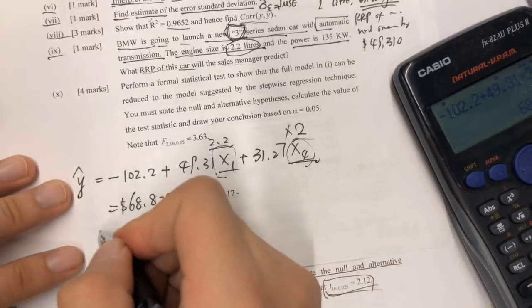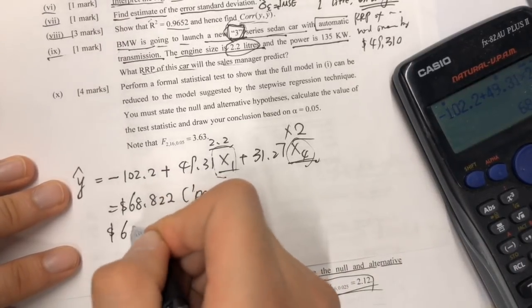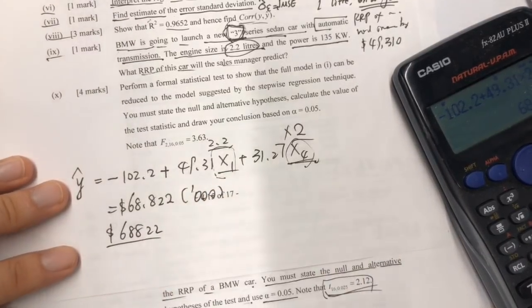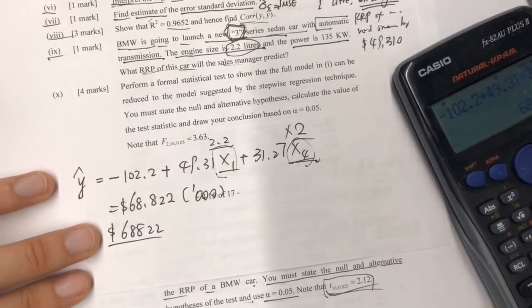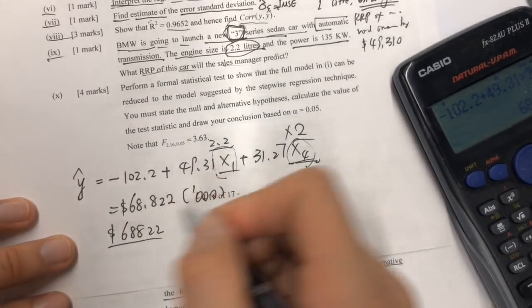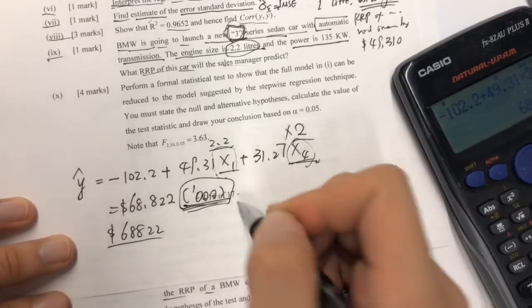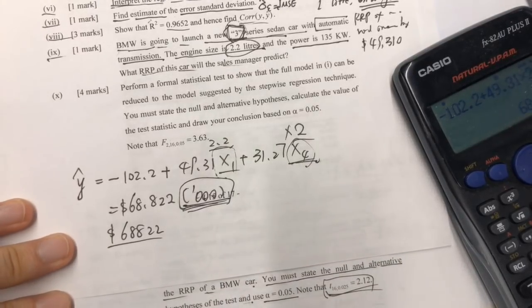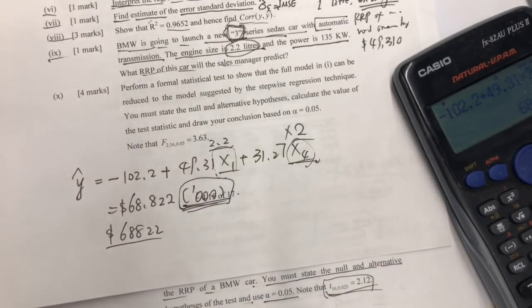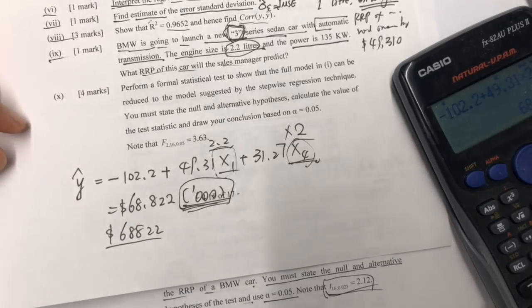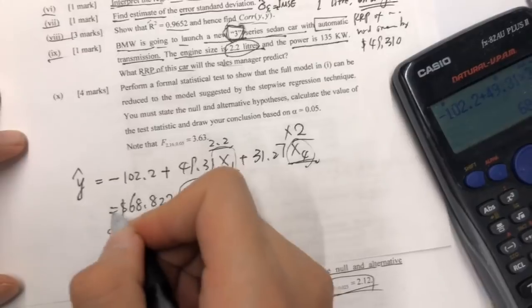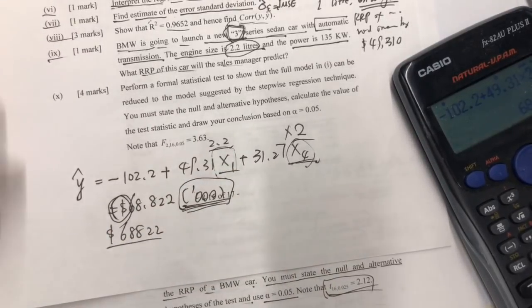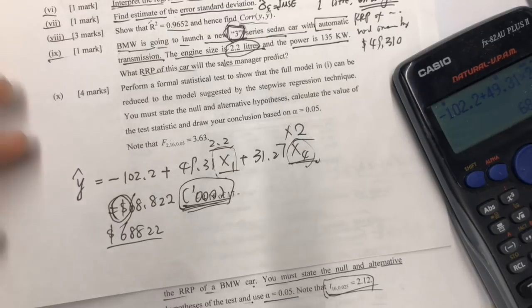Or you can say it's just $68,822,000 of dollars. So you need to really pay attention to the unit of your data and try to have it make sense. Because in your midterm math exam, many of you had 0.5 marks deducted because you didn't include a dollar sign in front of your result. That's not good, right?